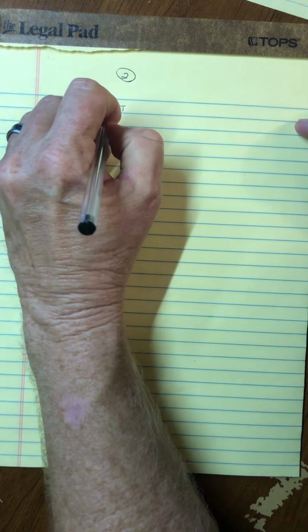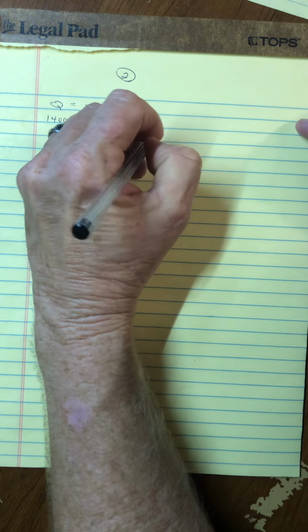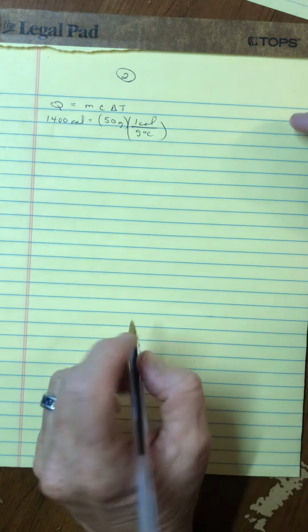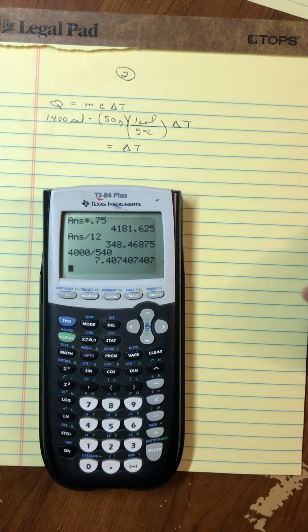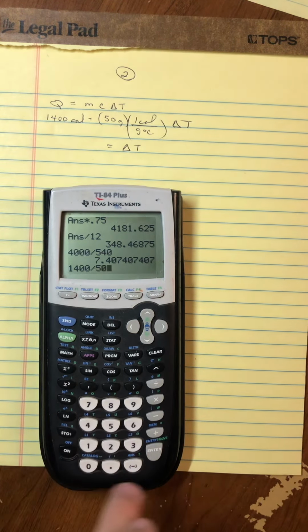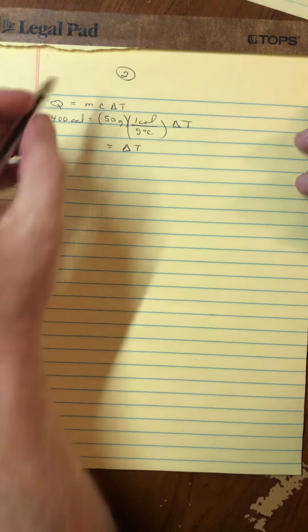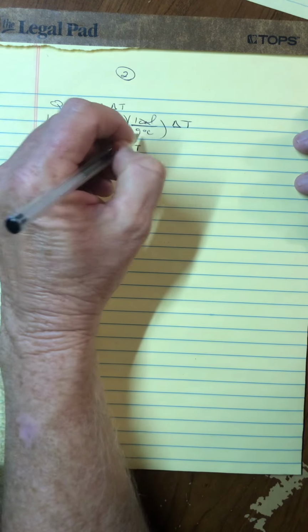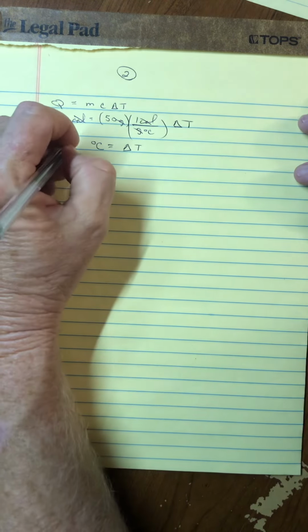All right, so I would have this 50 grams with a specific heat of 1 calorie per gram per degree Celsius. And that would be then the delta T. So this would give me an idea of how much that 0 degree water is going to warm up. And so 1,400 divided by the 50, and I guess technically divided by the 1. Calories will cancel with calories, gram with gram, and we're going to be left with degrees Celsius. And what do we get? 28.